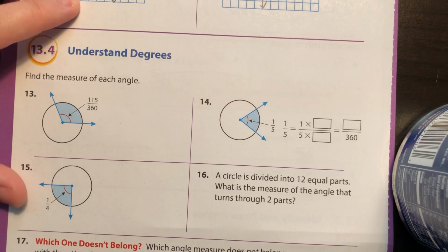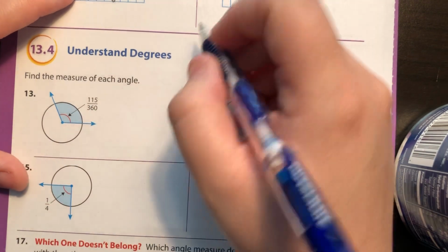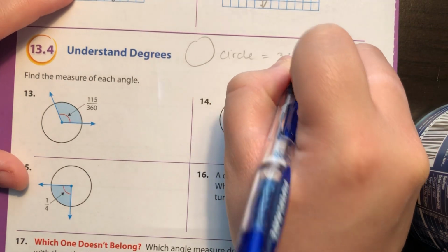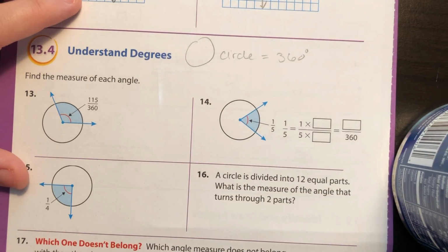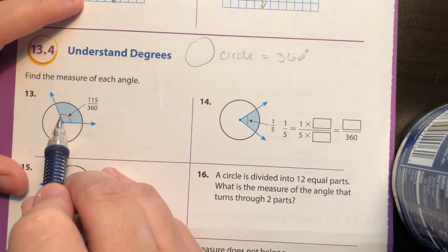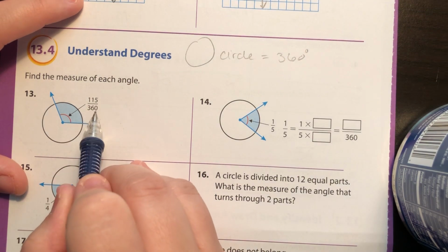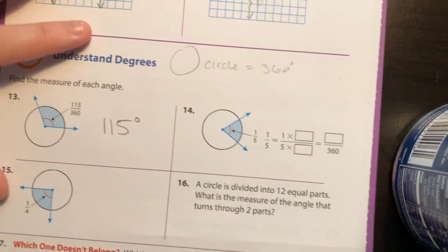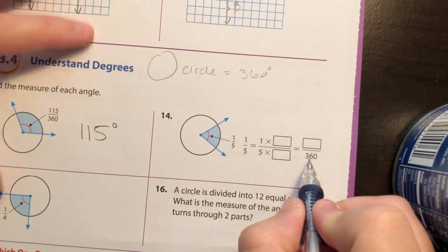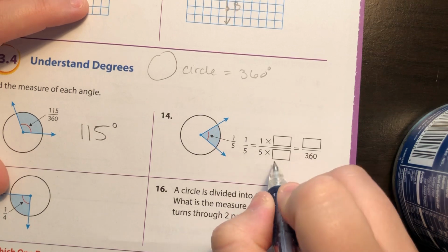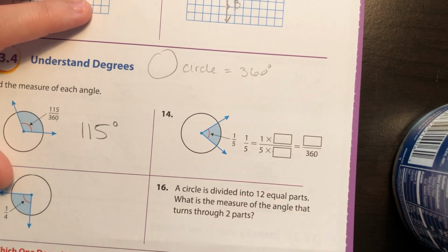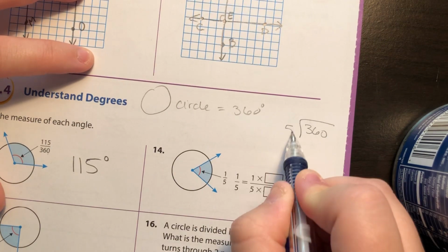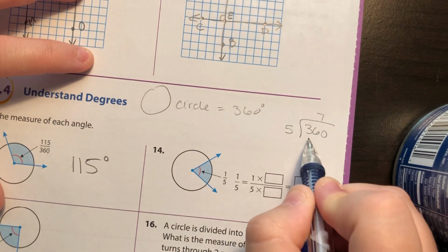Find the measure of each angle. So understanding degrees, remember that a circle has 360 degrees all around. Okay, that's a good thing to remember. So if this angle is 115 out of 360, that means that angle measure is 115. For this one, when they say it's 1/5, how many degrees? So you know it has to be out of 360. So 5 times what gives you 360? You're going to have to divide. 5 into 36, that's 7 times.